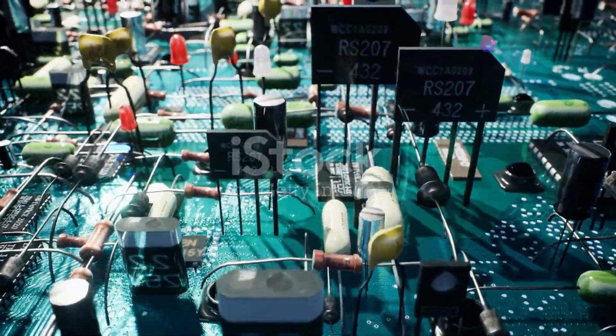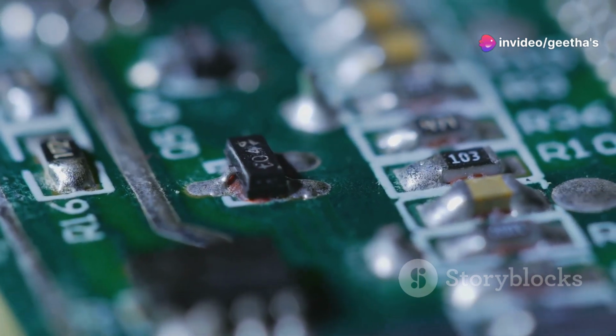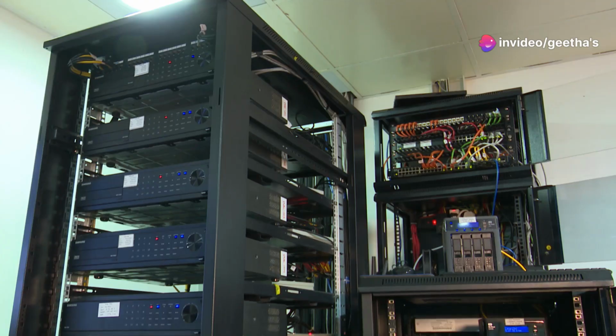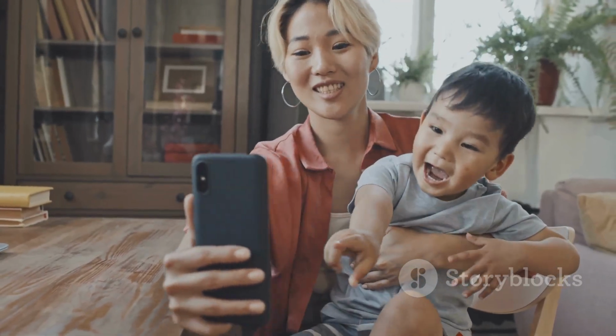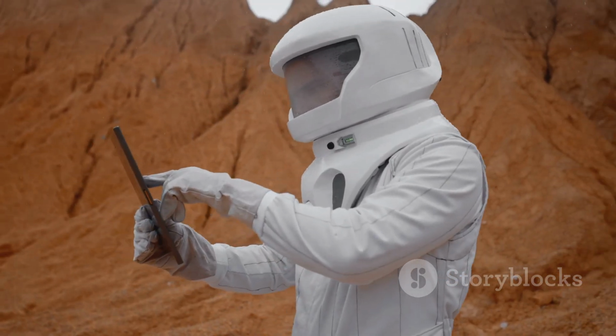Thanks to these incredible inventions, we carry immense computing power in our pockets with smartphones. We can access information from around the globe in an instant, connect with loved ones far away, and even explore the universe from the palm of our hands.